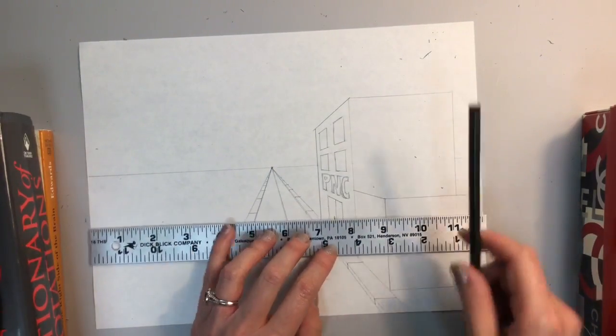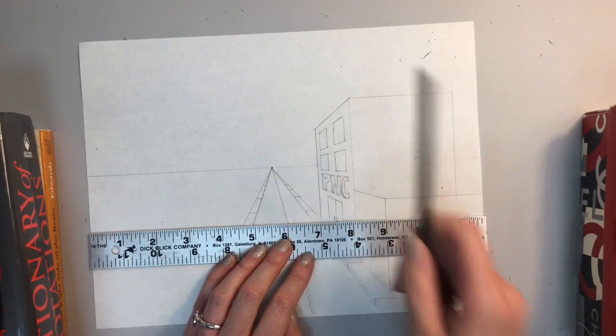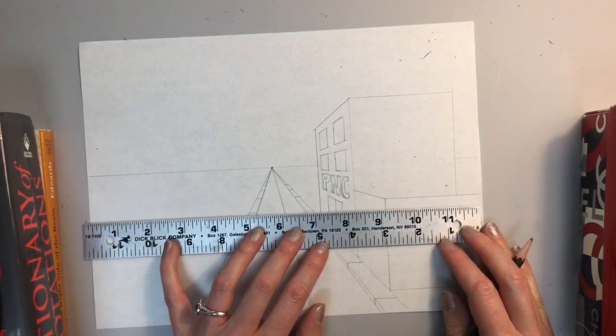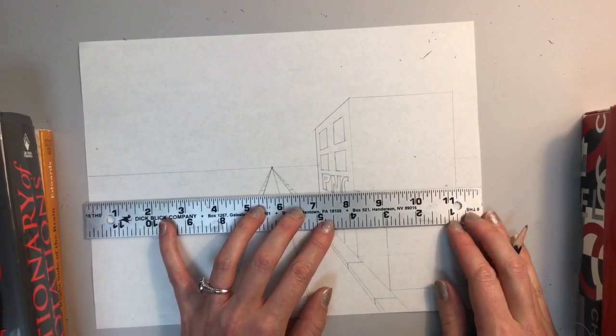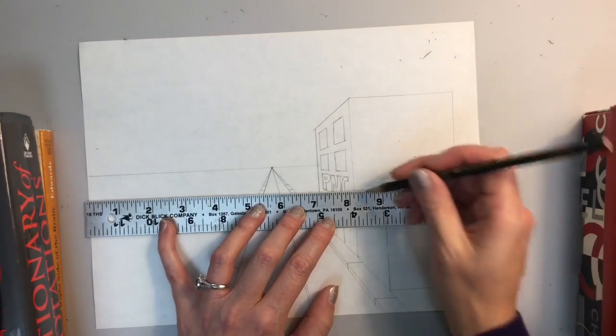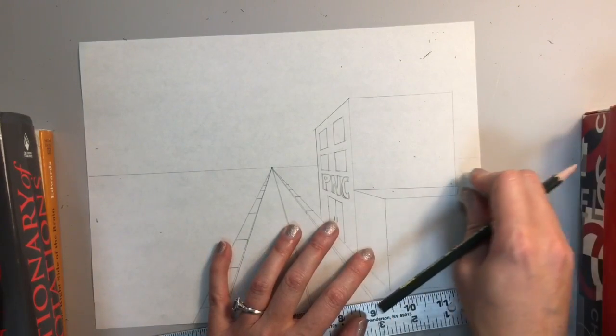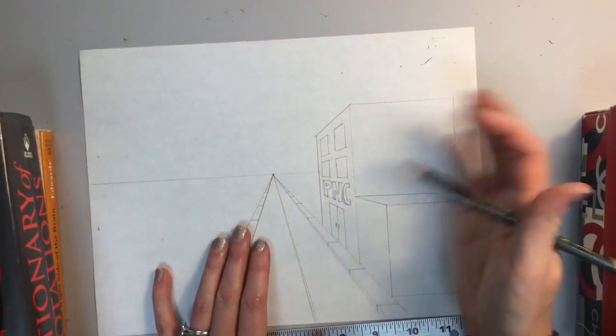And then to make the top of this building, this building was above the horizon line, so I don't see the top of it. This building, I do see the top of it. It's below the horizon line. So I'm going to line this up here. And this is like making the top of my cube. That first cube that we made, it goes right off the edge of the paper. It's a really long building.